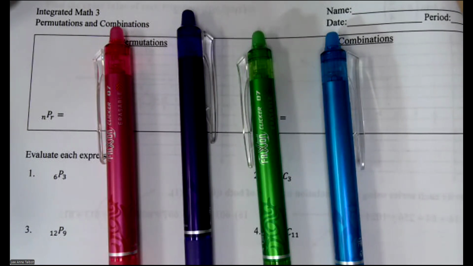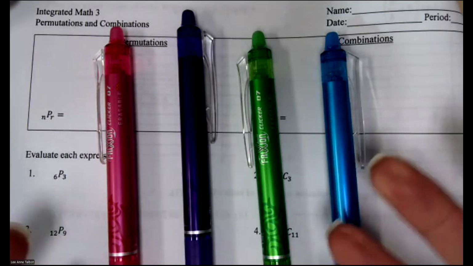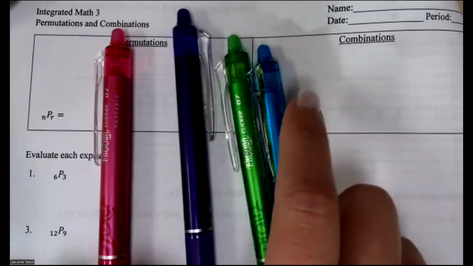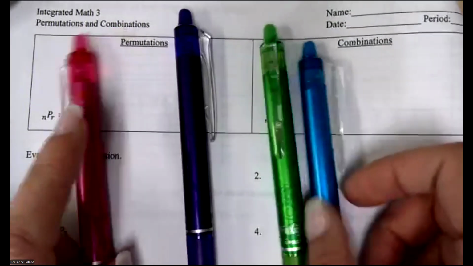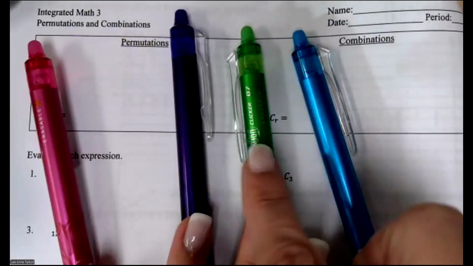Okay, so the first thing I want to do is the most basic thing, and I want to talk about how many different ways I can arrange those 4 pens. Okay, so this is the most basic thing. Do you notice that all of the pens are different colors? Guys? Do you notice all the pens are different colors? Okay, and you notice there's 4 of them. Okay, so I want you guys to imagine that I have 4 spots for pens. Spot 1, spot 2, spot 3, and spot 4. Okay, I have them in my hand.